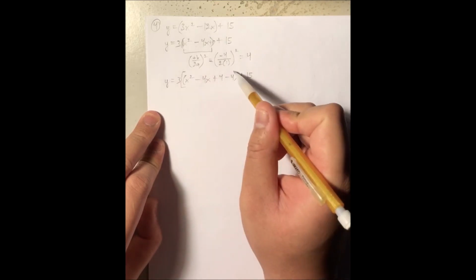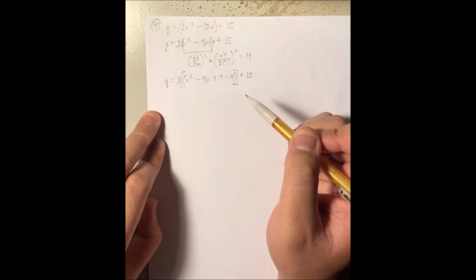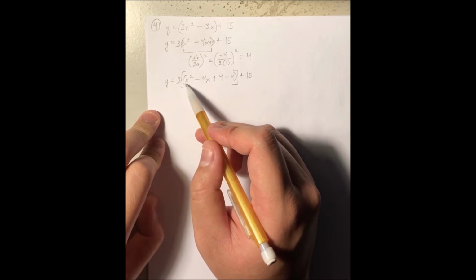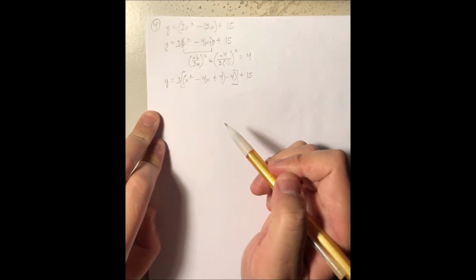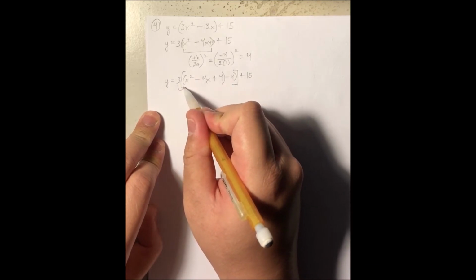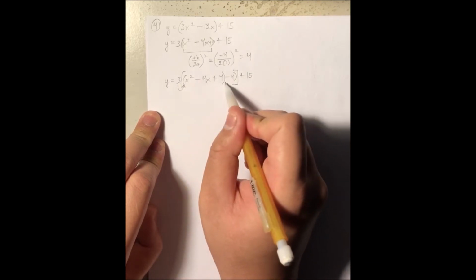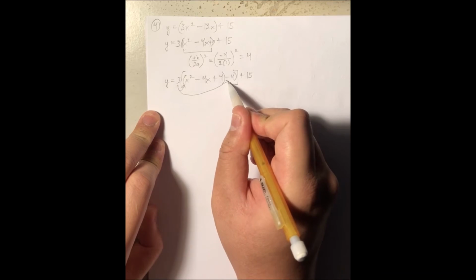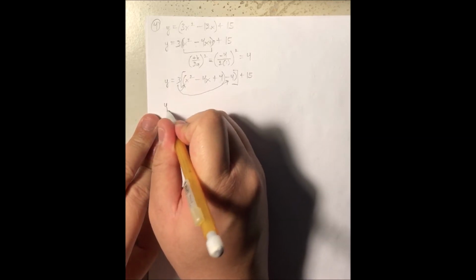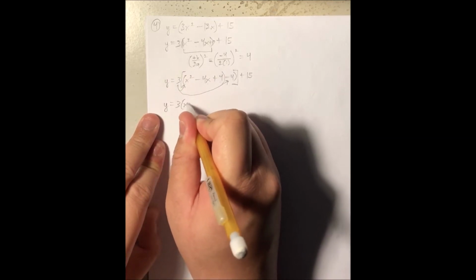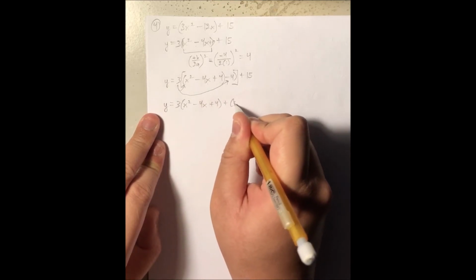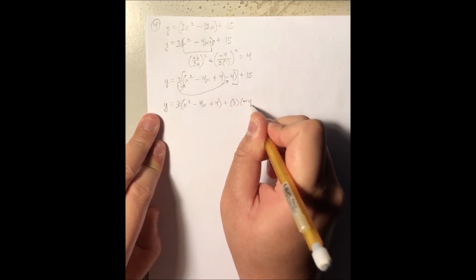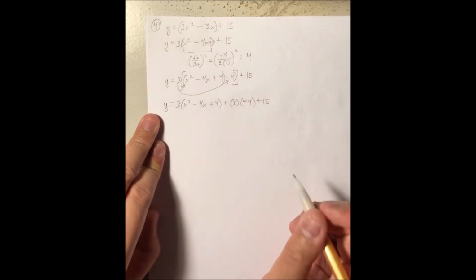Now the next thing I'm going to do is put this inside a bracket, and I'm going to isolate the first 3 terms away from the last term, minus 4. And then I'm going to distribute the positive 3 to this term and then to this term inside the bracket. So I'm going to have y equal to 3 times x squared minus 4x plus 4, plus 3 times negative 4, and then plus 15.